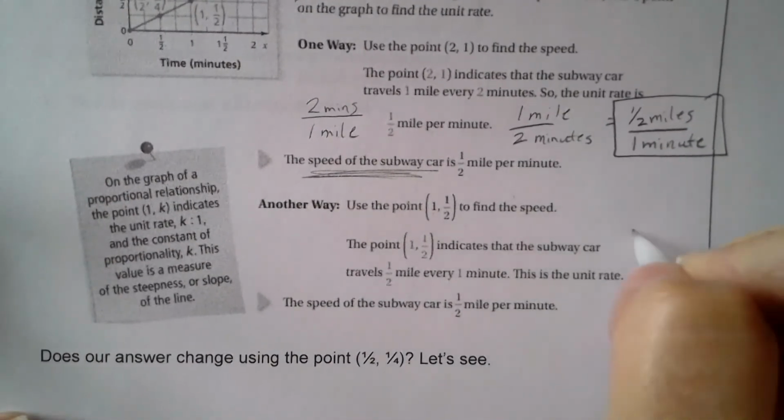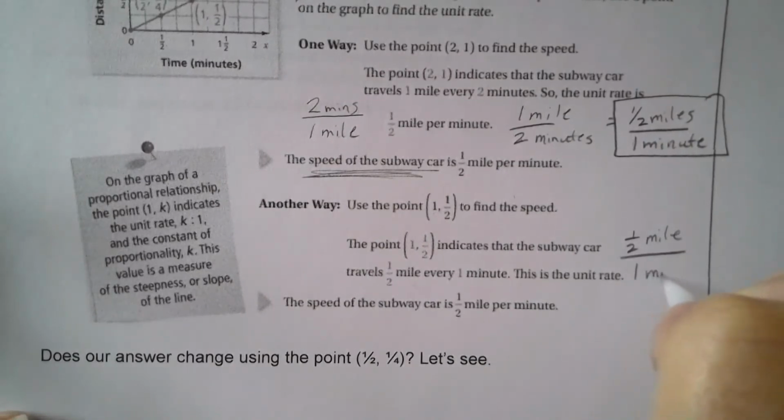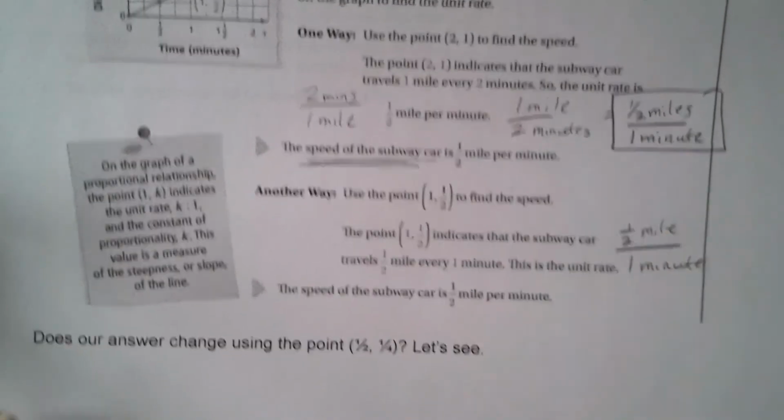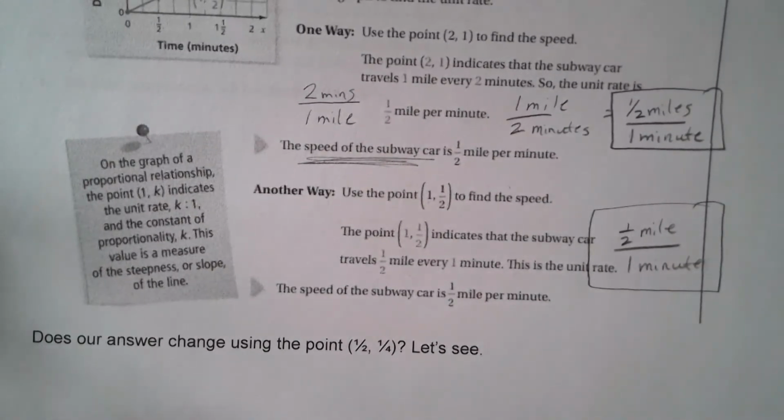So half a mile every 1 minute. It's the same thing as we figured out from above. So remember, when something is proportional, when you simplify either of the fractions that you're comparing and they equal each other, then that means they're proportional, right?